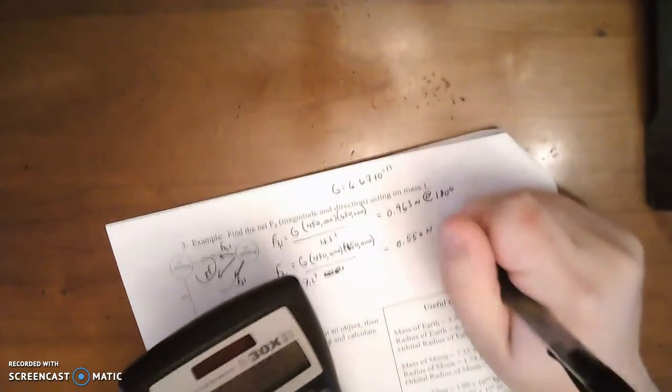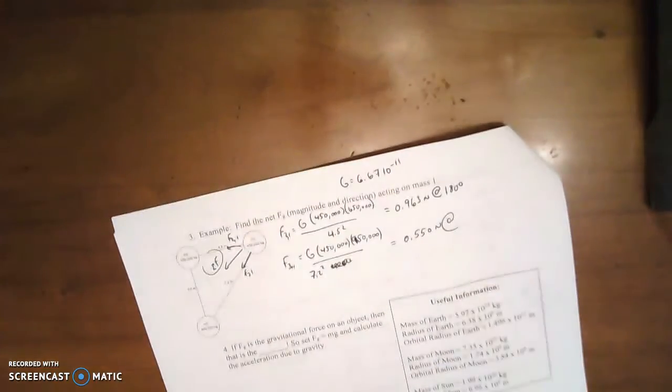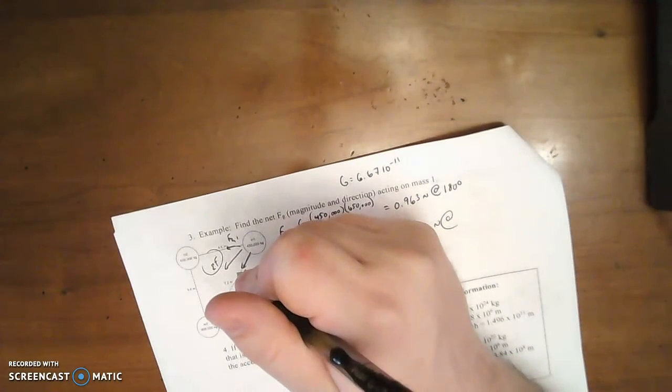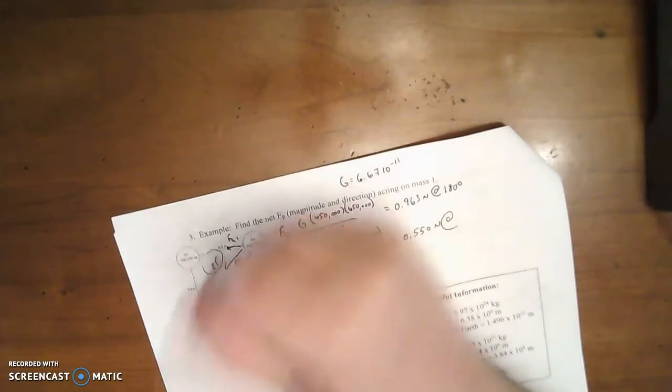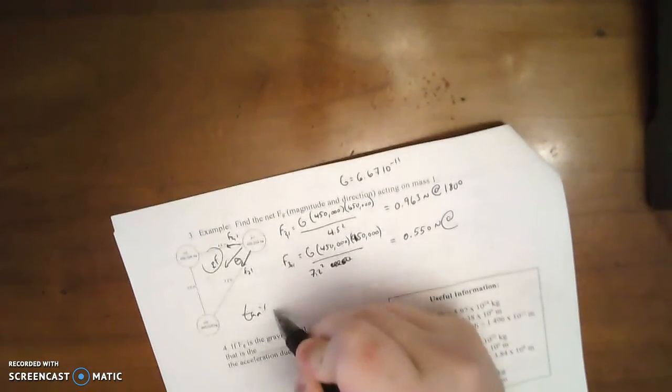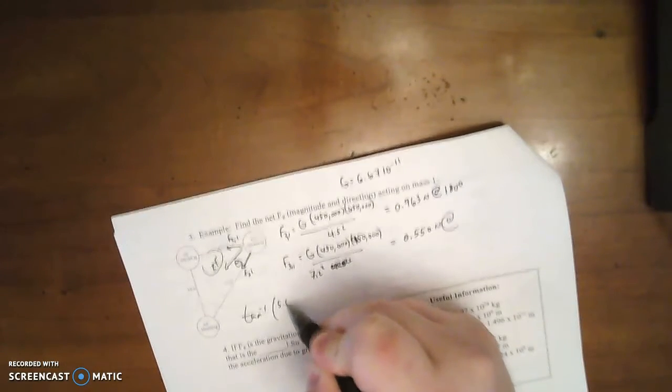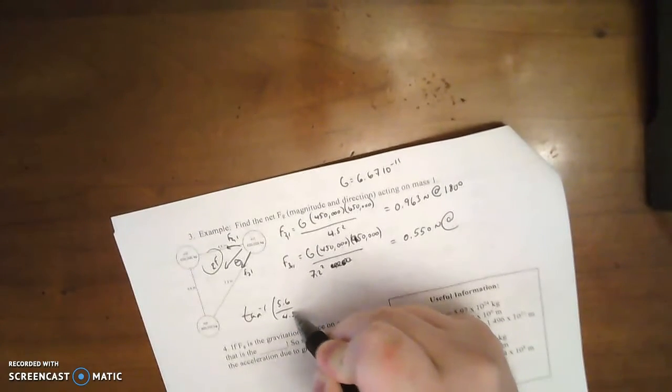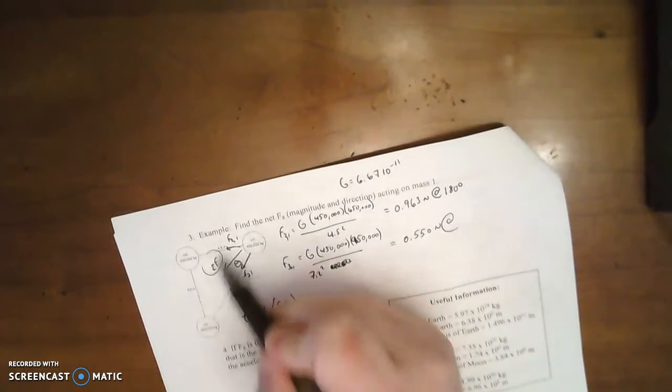Now this angle is a bit problematic because we don't know this thing's going either straight up or down, it's going at an angle. To find that, if we're looking for this angle here, we can just use inverse tangent. So we'll take the inverse tangent of 5.6 divided by 4.5, because we're looking at the opposite over the adjacent.